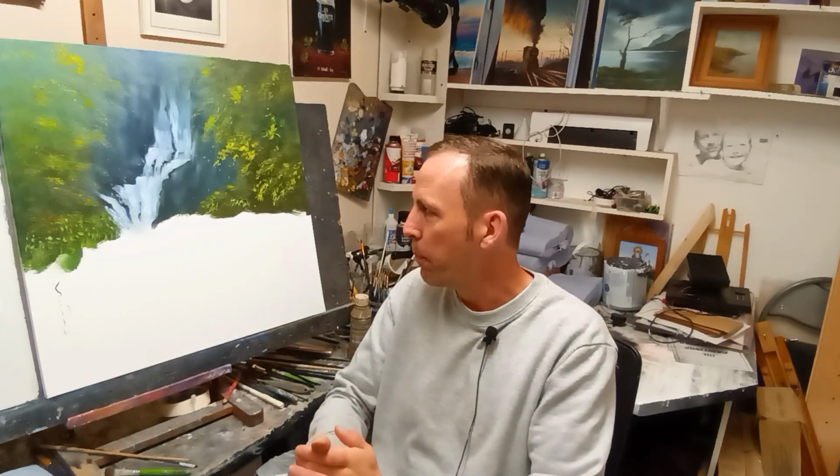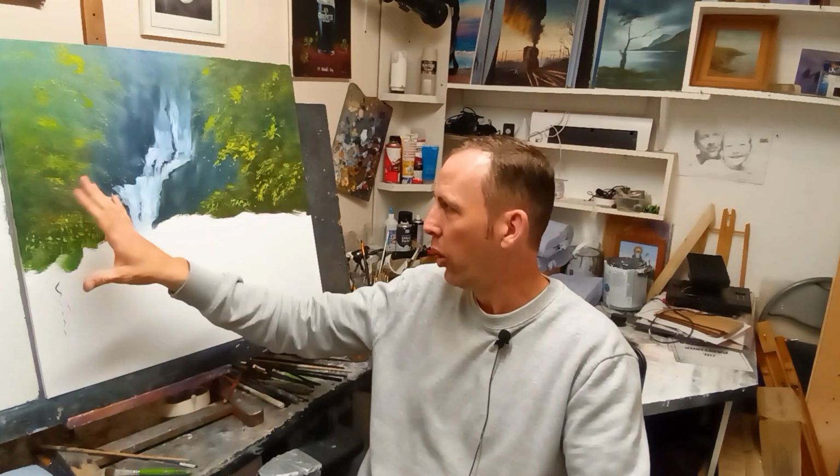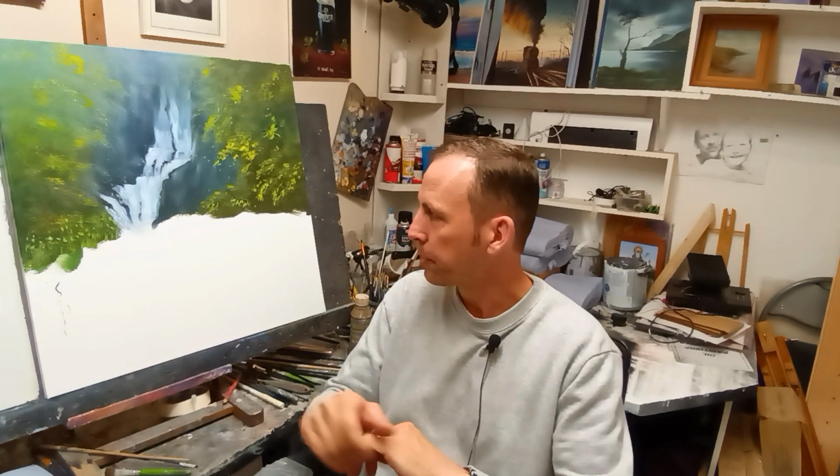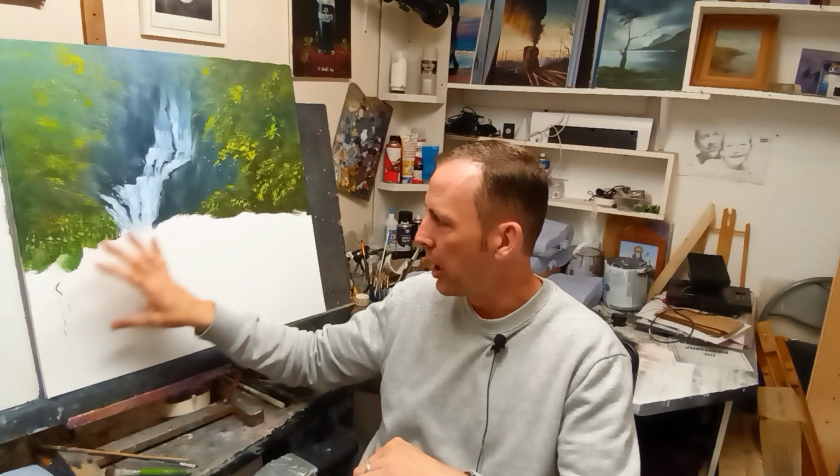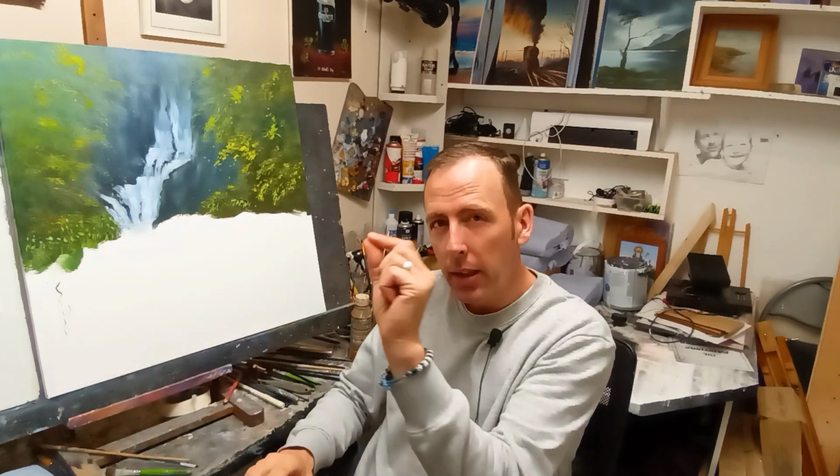We have a lot to get through in the next 30 or 40 minutes or so. Lots of rocks, a bit of water coming down between them, a little bit more foliage and bushes. A lot to get through. So I'll start with some of the rocks. I think I might just start blocking all of this in with one colour, and then start picking out the rocks with the brush.